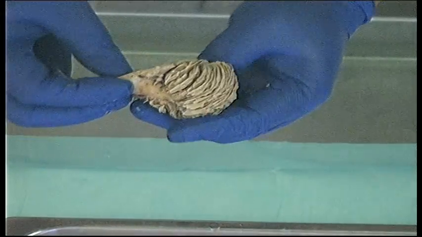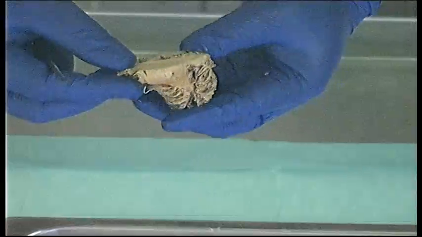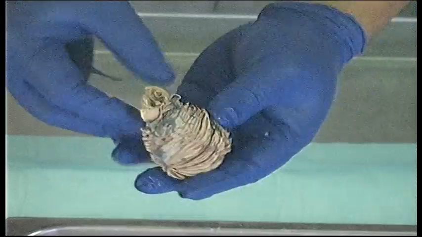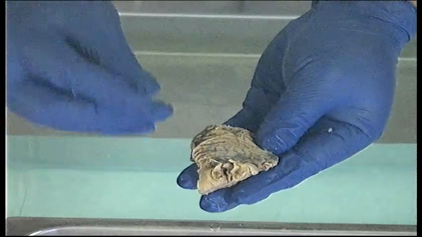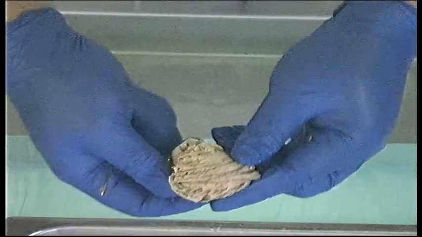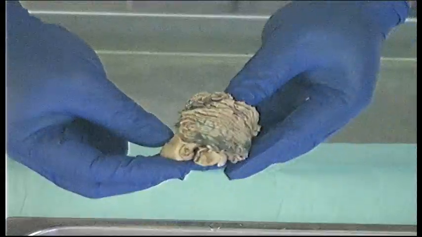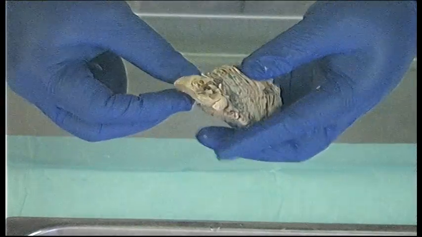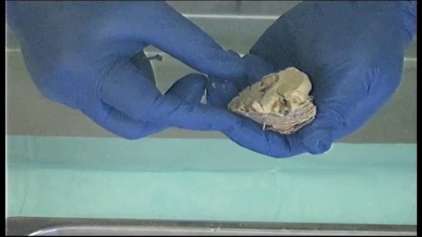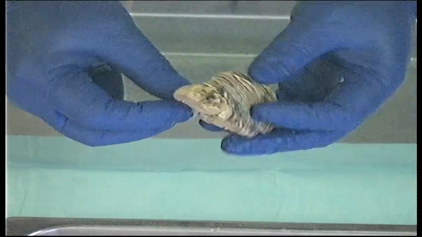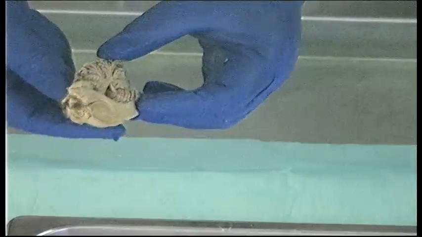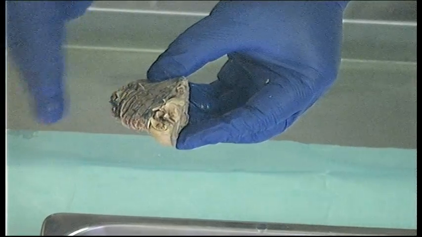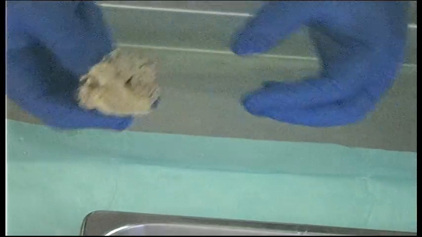Okay, so you can see, wait, let me check. This is the superior surface, and this is the inferior surface. This looks like a right cerebellar hemisphere.